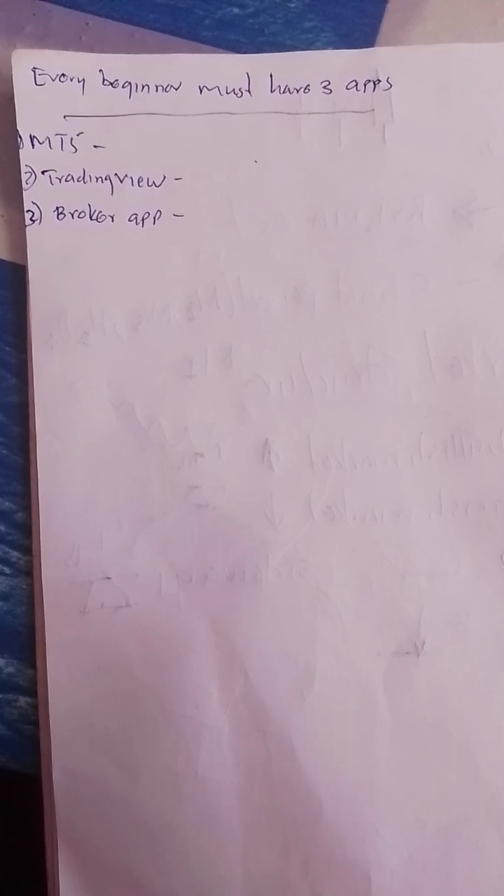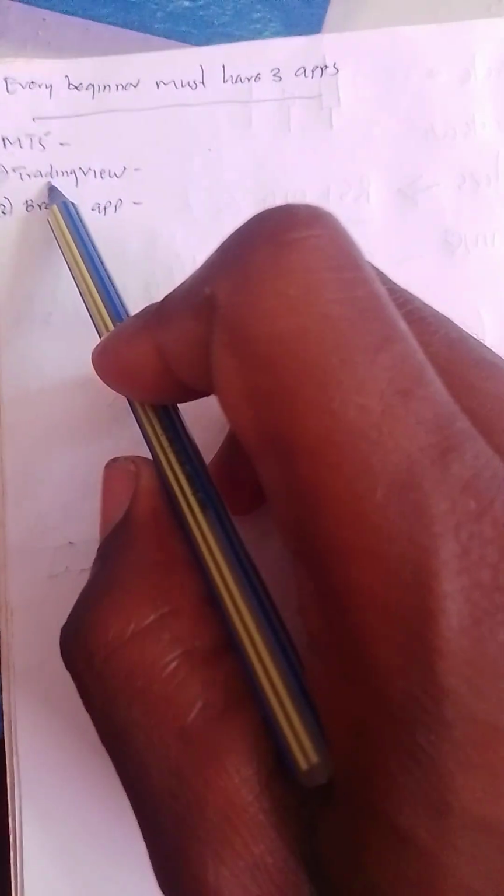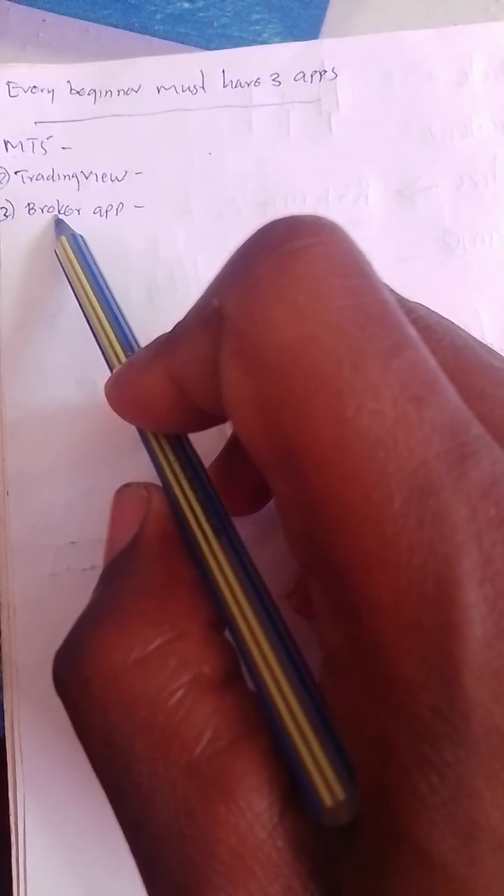Create accounts on these three apps that every beginner should have. In our previous videos, tumesoma mambo na theoretic part ya forex trading, but today tunataka tusome how to download, install and set up these apps. Kwa forex trading kuna 3 apps ambazo kila beginner anafaa awe nazo. One is MetaTrader 5, second is TradingView, and third is a broker app. Hizi ndio vitu 3 ambazo unafaa uwe nazo as a beginner.